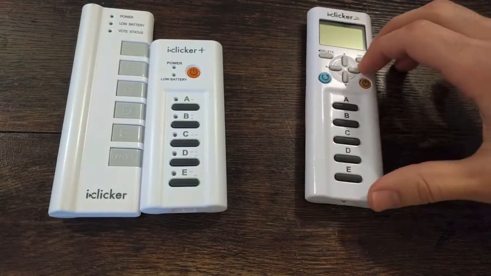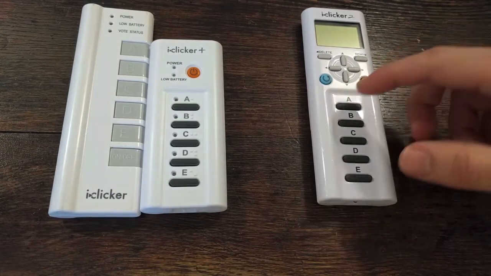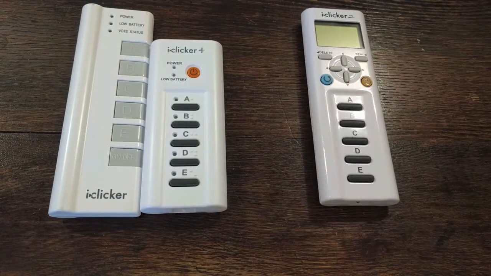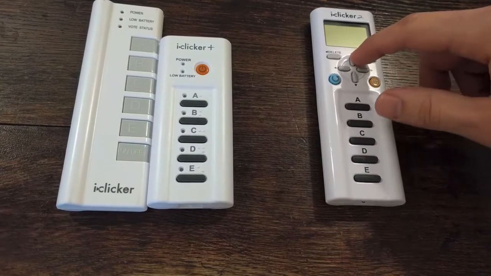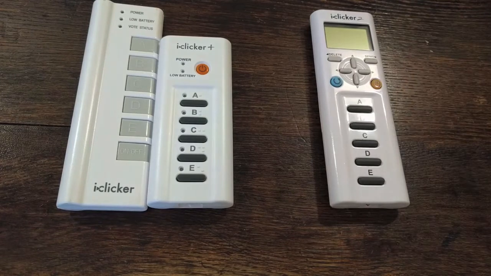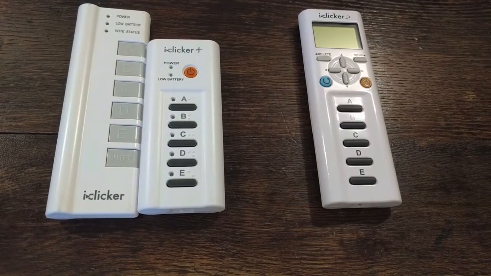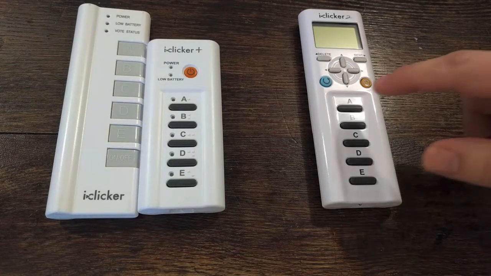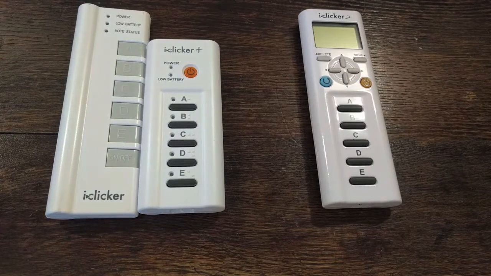And then the iClicker 2 is a little different. You can also answer questions A through E, but if your instructor has enabled a different sort of free response question, you'll have to actually tap in your answer with these arrow keys. So you can type in words or numbers using the arrow keys. It's a bit of a cumbersome process, but I've known one professor who actually uses that functionality. Most courses are just going to require you to submit A through E.